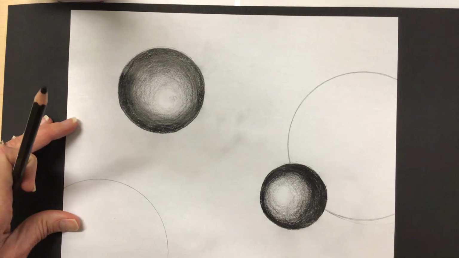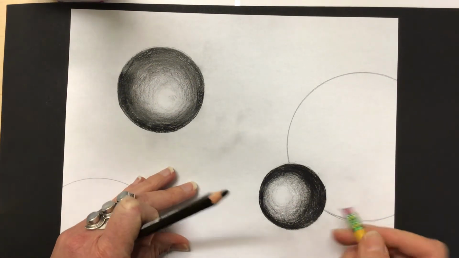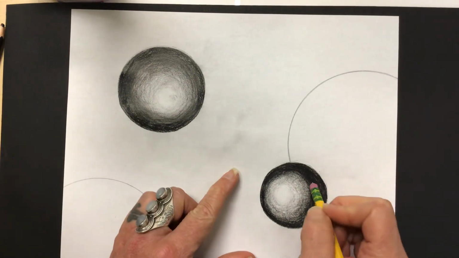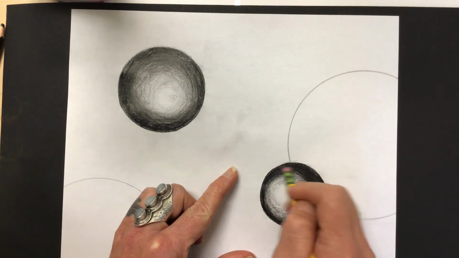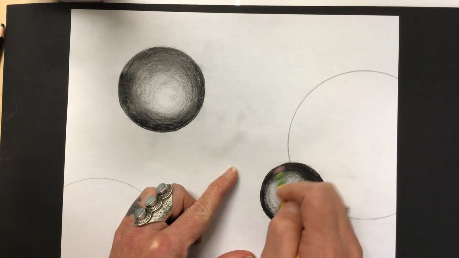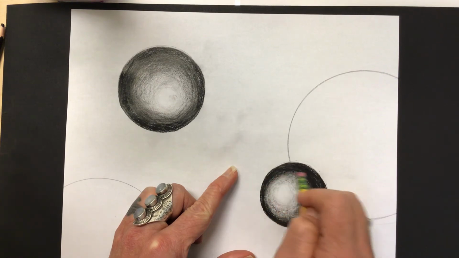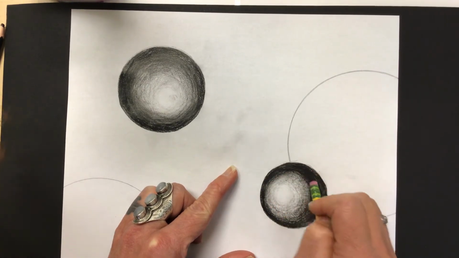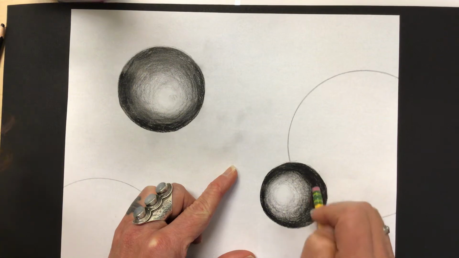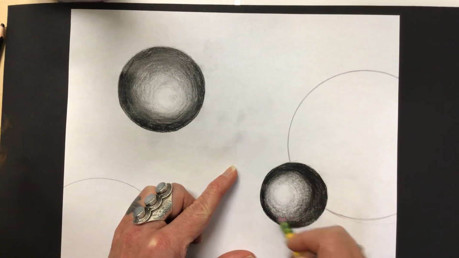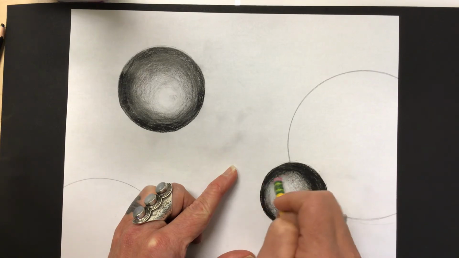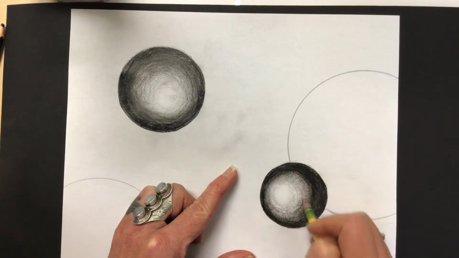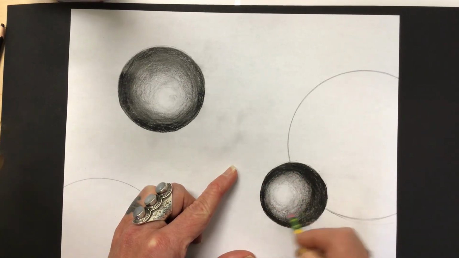Okay. So what you can do is you can come back to some areas like right in here and just use a regular pencil eraser to come back and kind of, what it does is it erases. So it's taking away some of the black, but it also, in a way, acts as a blending tool. So that can really help. And I even like to go over the lighter areas too.